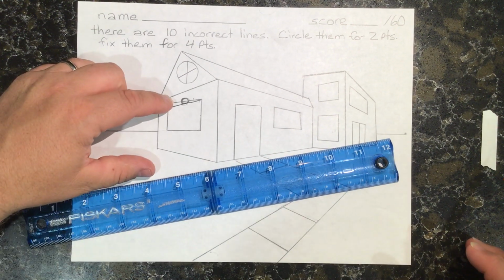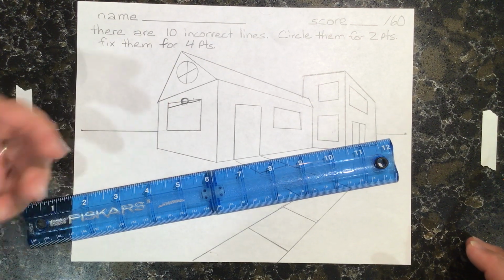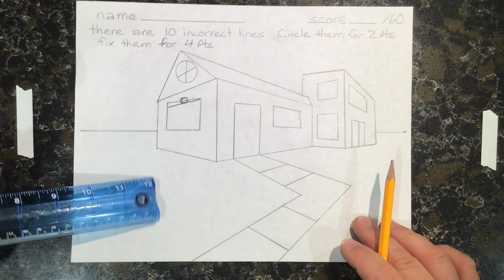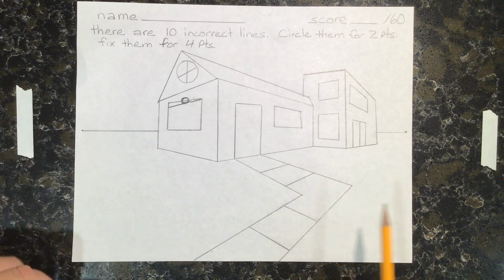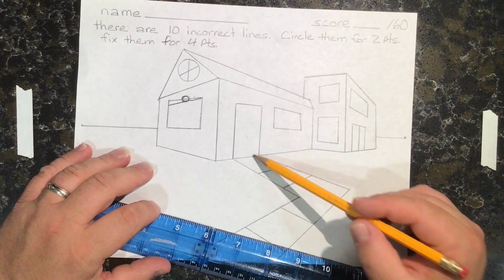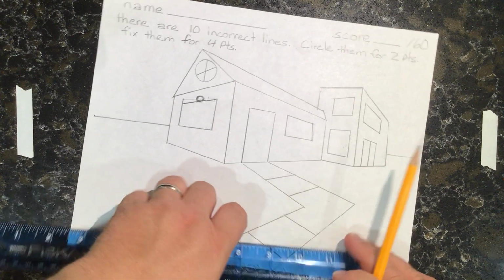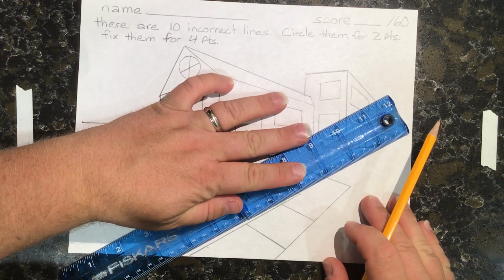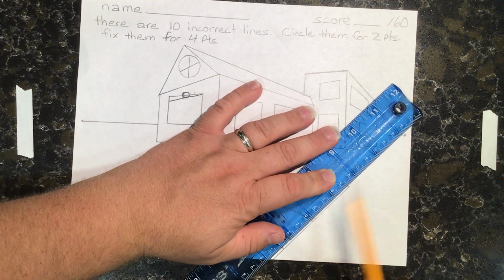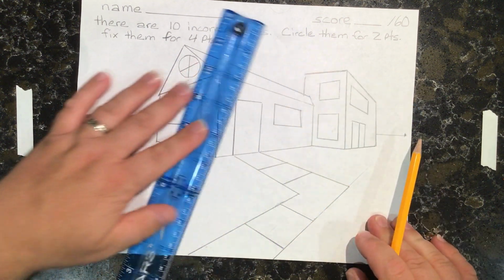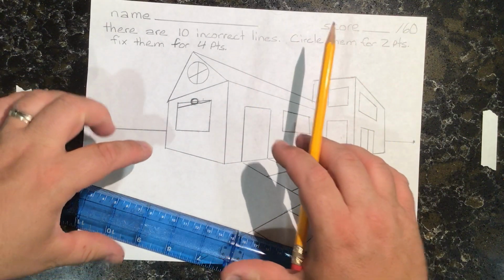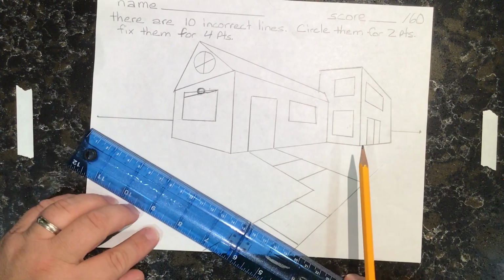Sometimes you know what's wrong, but you don't know how to fix it. So you at least get some points for being able to know that it's wrong. Another common mistake you'll see is, let's see. Okay, so this is the sidewalk that comes up to the door over here. We can see that these lines here are leading off to the right, so they're going to the vanishing point as they should. Both of those lines go off to the vanishing point. Those are correct. Now these lines are supposed to be those little cracks in the sidewalk. Those also should be going to the vanishing point.